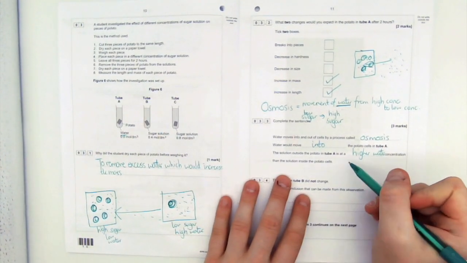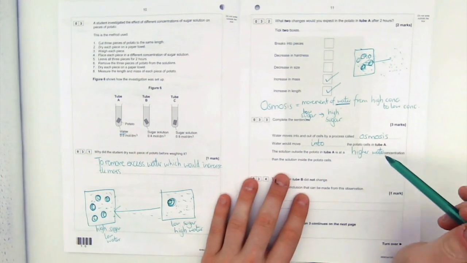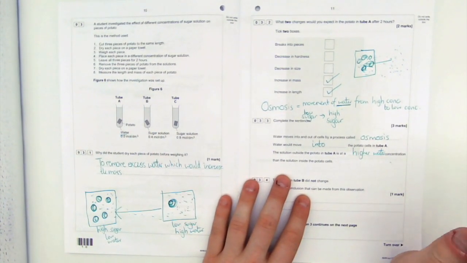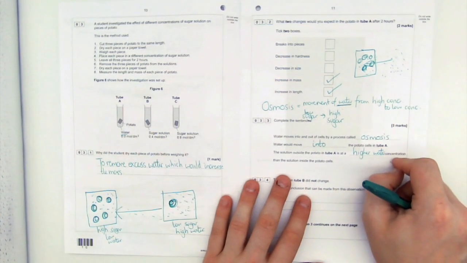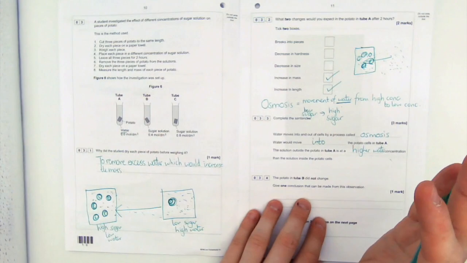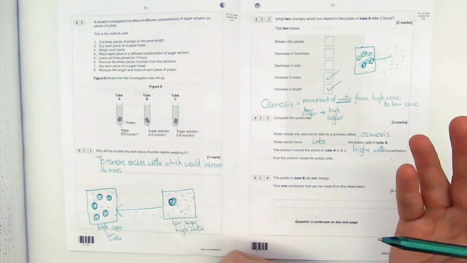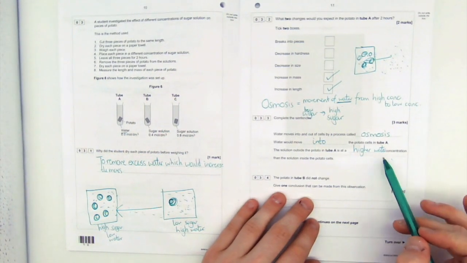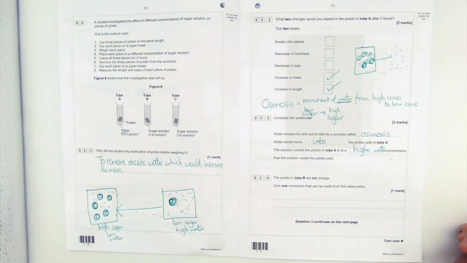Now, I actually don't like this question. I think this is a very tricky question. I've put higher water concentration just to make sure. Osmosis is confusing because you've got to think about, are you looking at water, are you looking at sugar? So I've made sure by putting higher water. I might have a very pernickety examiner who might dock the mark, who knows.